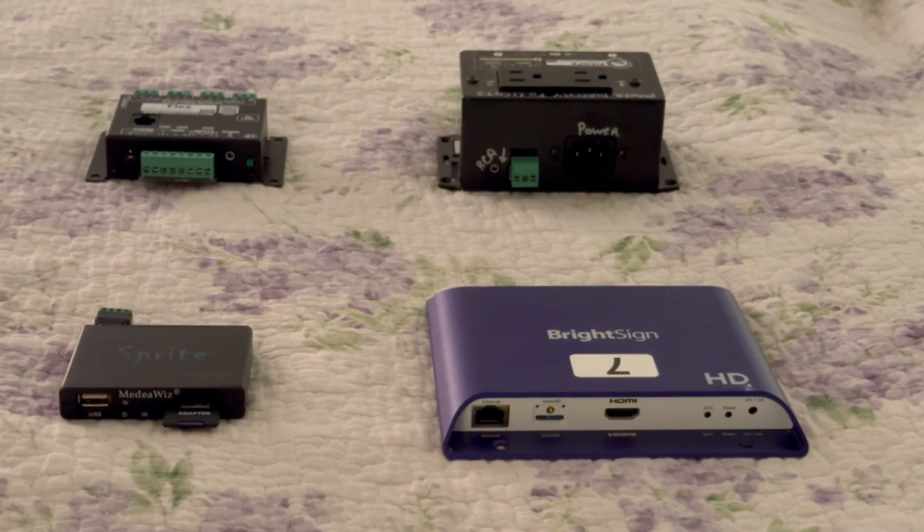Now, when looking at the two video players, they'll both do the same thing. When triggered, they will play a pre-programmed video and sound effect. The main difference, however, is that the Sprite is mainly a standalone triggered video player, while the Brightsign can be used to provide synchronized effects like Unliving Tombstones.